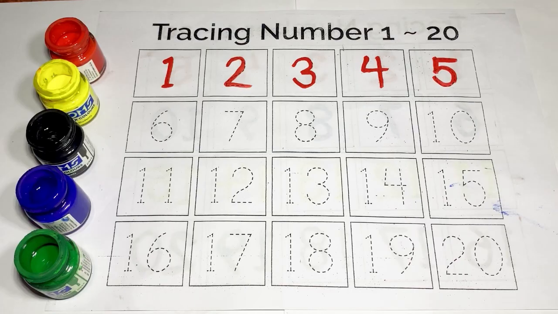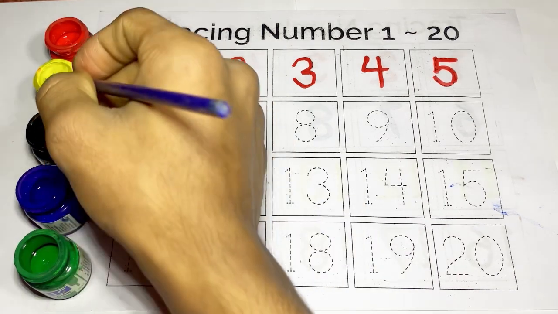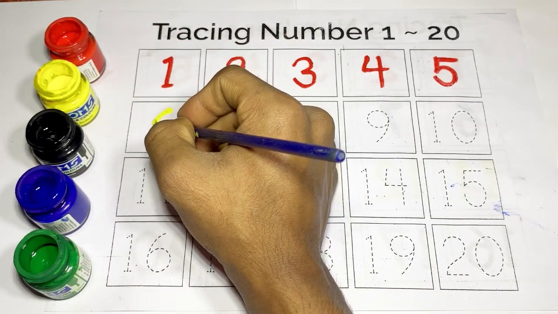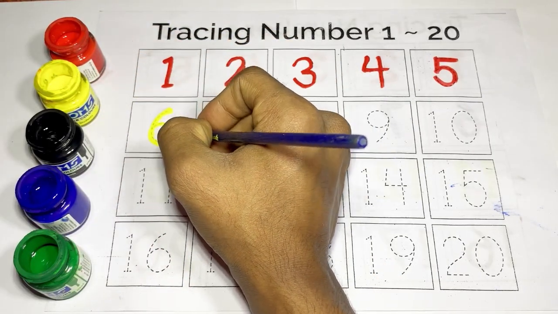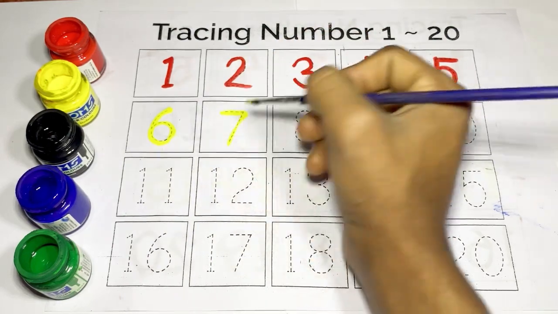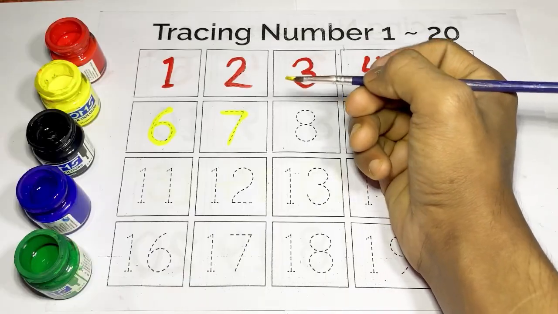Kids next draw 6. The numbers of 6 and use yellow color. Six, 6. Seven, 7.